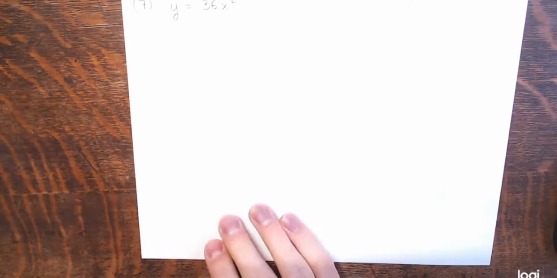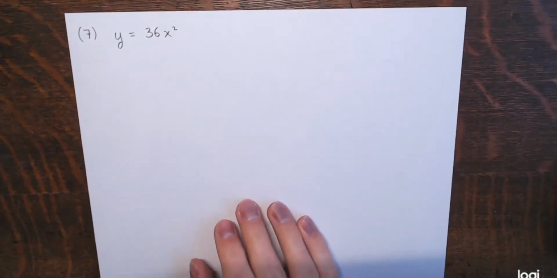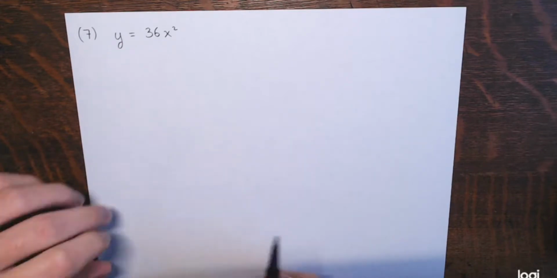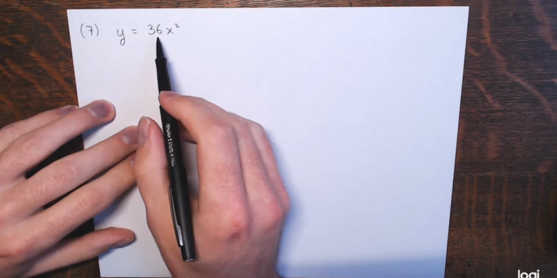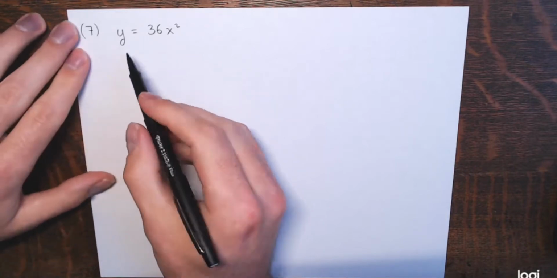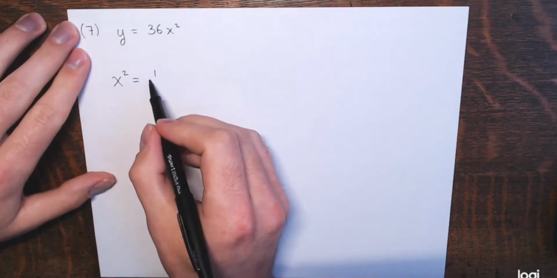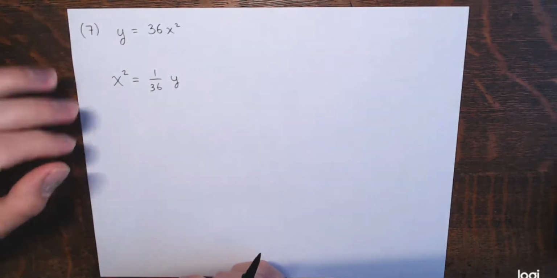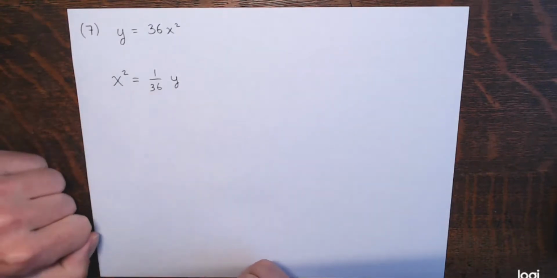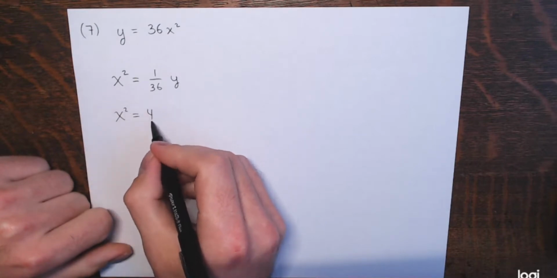All right, so this next equation is, again, another one that's not in one of those standard forms for a parabola, because the square is not by itself. See, it's x squared times 36 equals y. So I would have to divide by 36. So x squared equals 1/36 times y. This is in standard form. It's in that x squared equals 4py form.